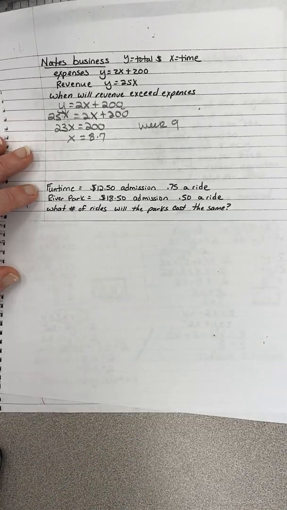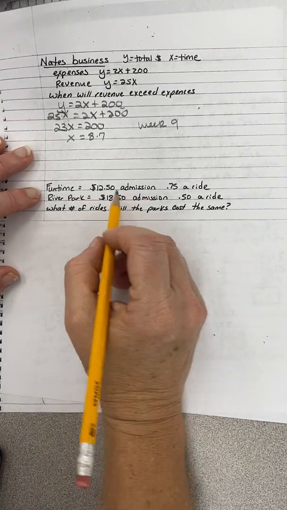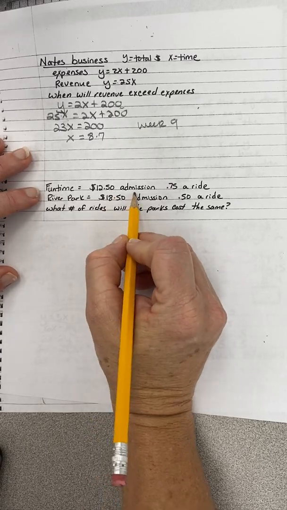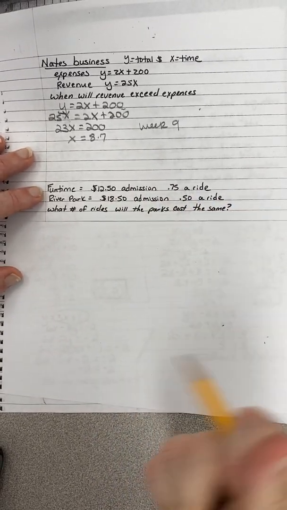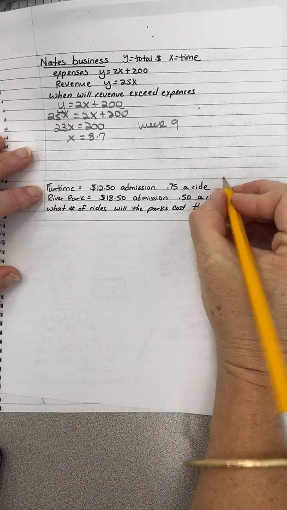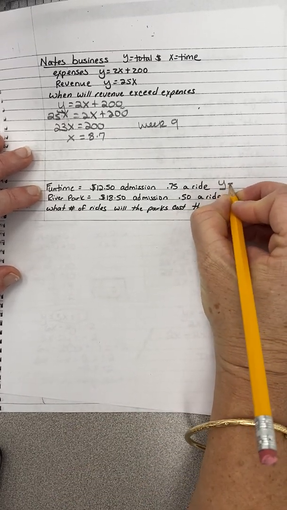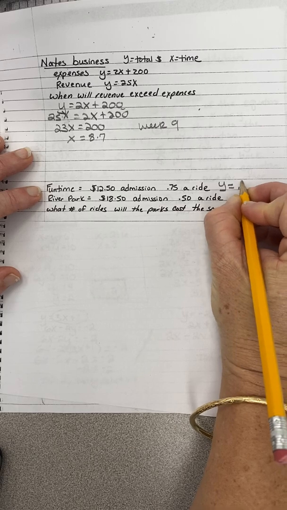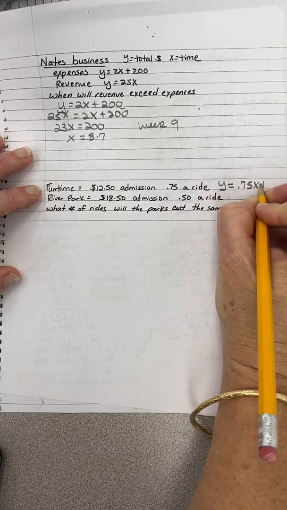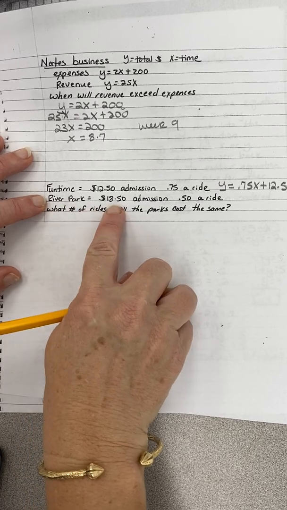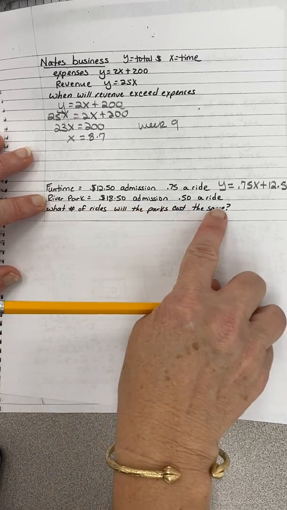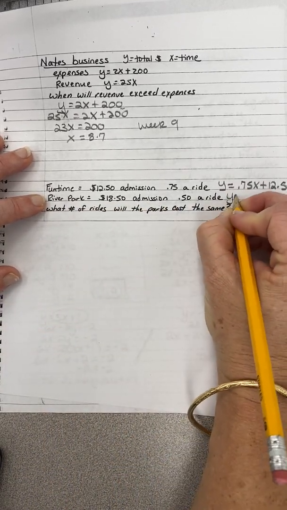All right, last question for today. We have a Fun Time Park. They cost $12.50 for admission and 75 cents a ride. So right now, my mind starts working. One-time fee, reoccurring fee. So I know my equation here is y equals 0.75x plus 12.5. Here, River Park, $18.50 for admission and 50 cents a ride. Right now, I start figuring it out.